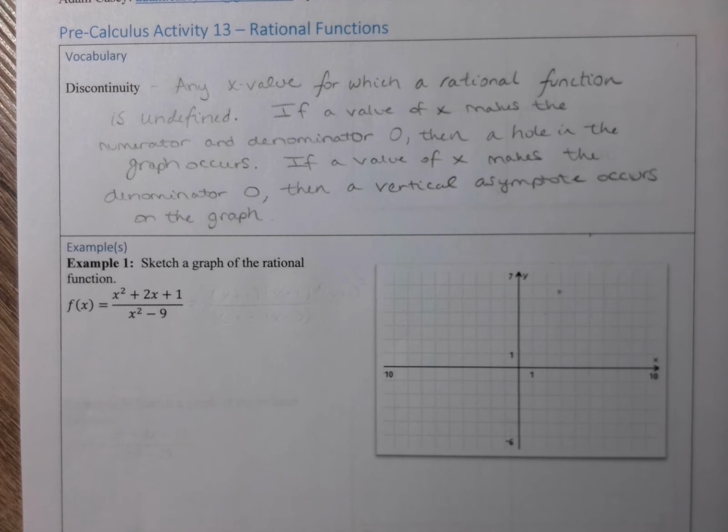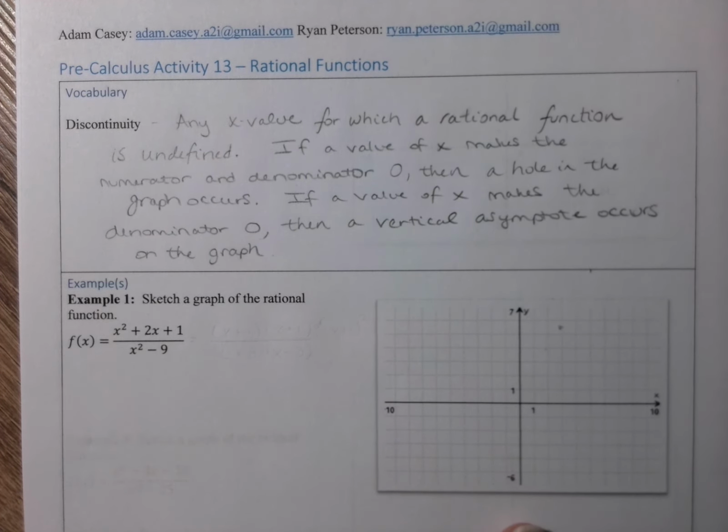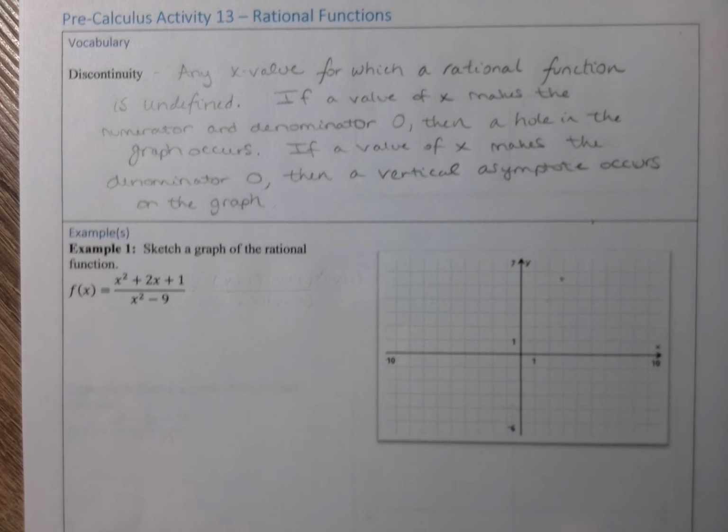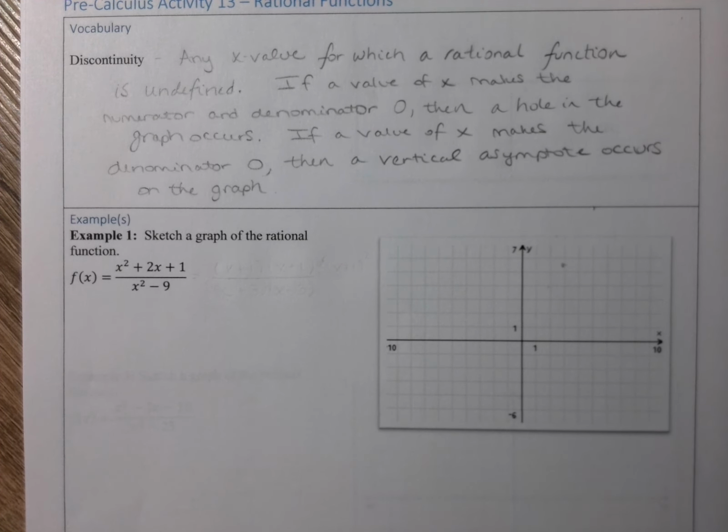So in this video, we are looking at activity number 13. We're going to be graphing rational functions. You can see I've got a definition here for discontinuity. So go ahead and pause the video and take a moment to copy down that definition, and then we'll move on.